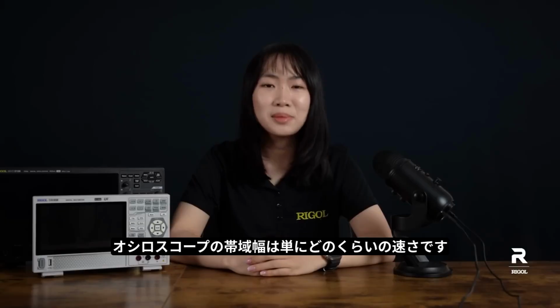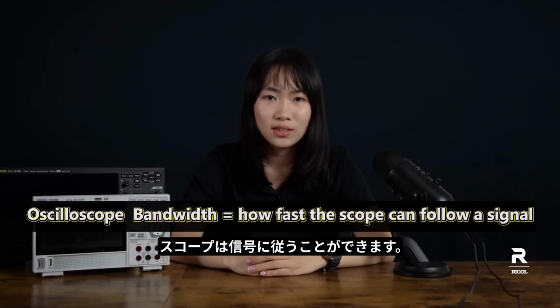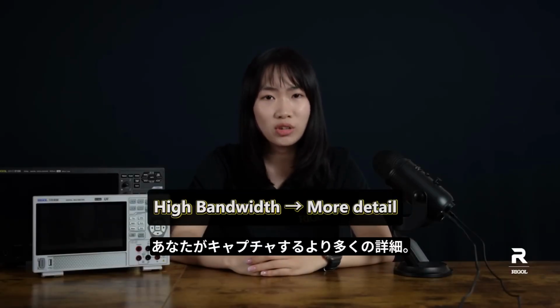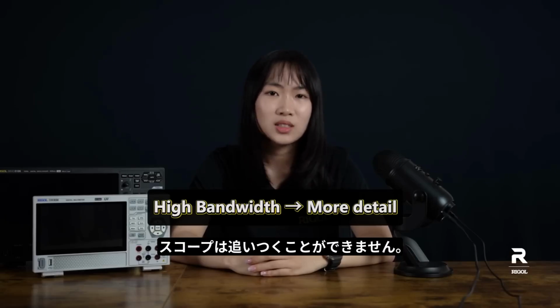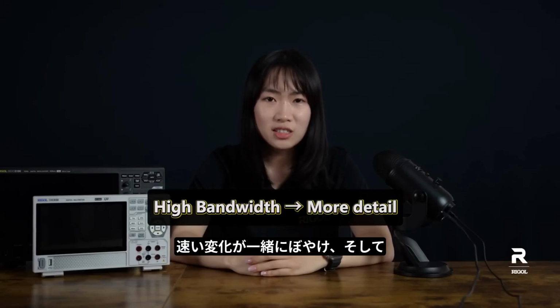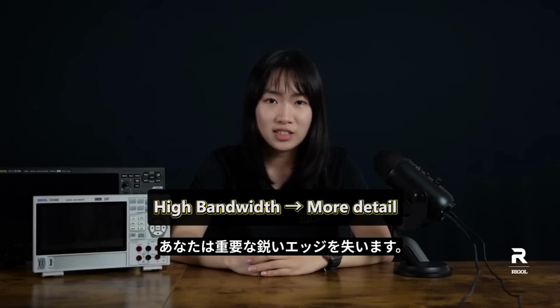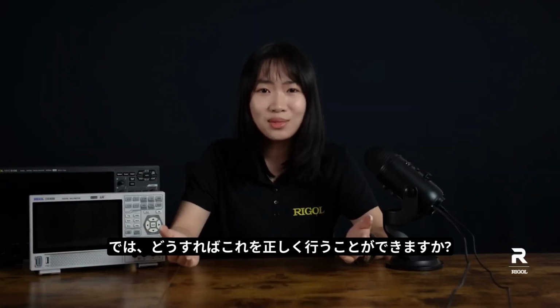Oscilloscope bandwidth is simply how fast the scope can follow a signal. The higher it is, the more detail you capture. With low bandwidth, the scope can't keep up. Fast changes blur together, and you lose sharp edges that matter. So how do we get this right?